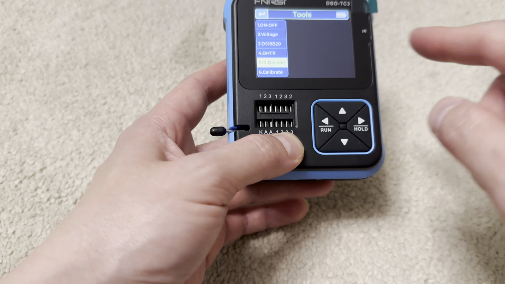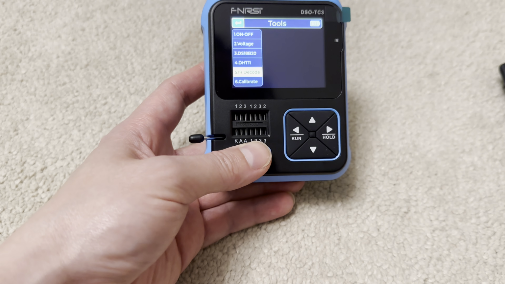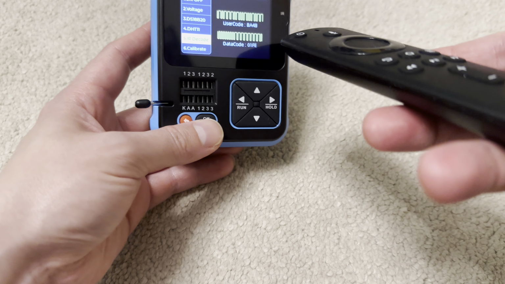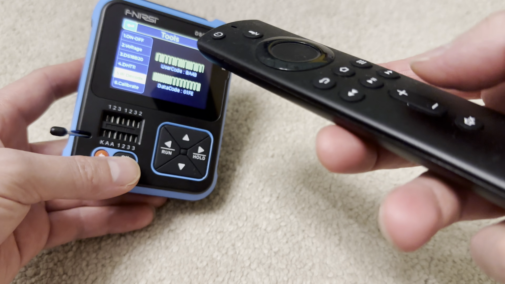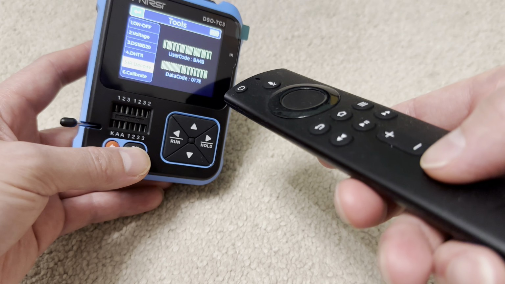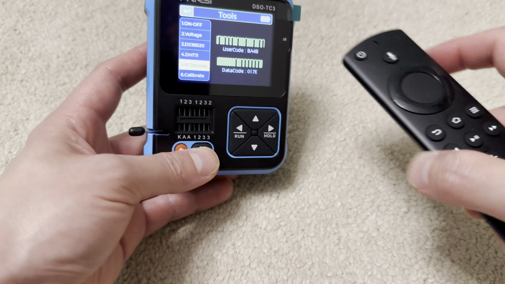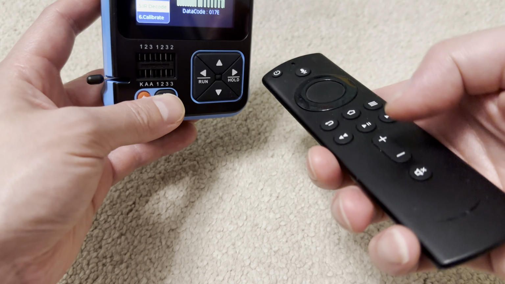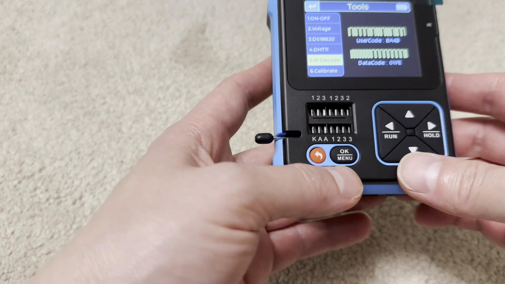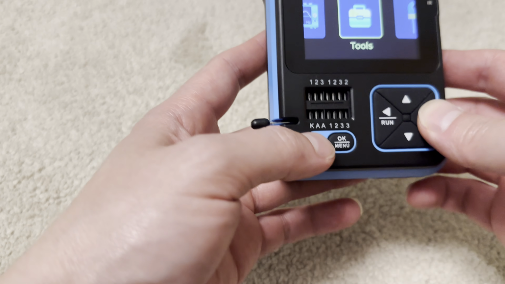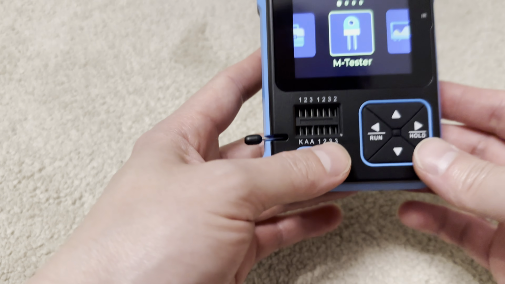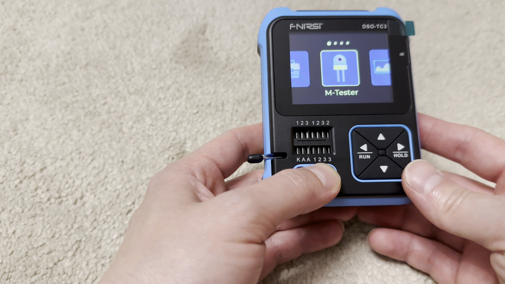There's also something called IR decode. So there's an IR receiver here, and you can take any remote control and point it there. And when you send an IR remote signal, it tells you the user code and data code for the signal that you're sending. Okay, pretty simple. All right, so this is really the function that most people buy these devices for. It's called M tester.